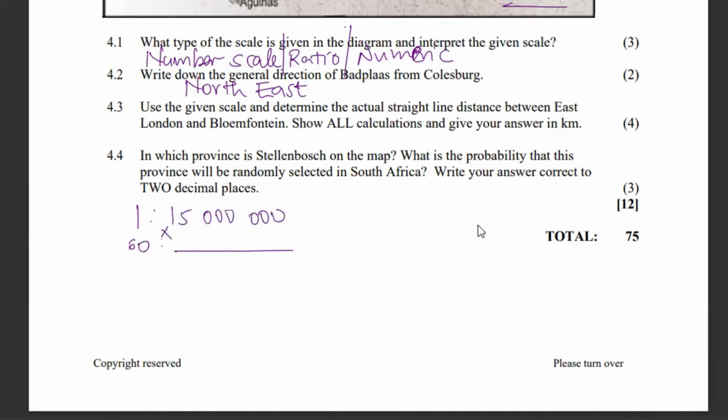So we have 900. Remember, these are millimeters. We want it to become actual, so we divide it by a million, from millimeters to kilometers. Actual distance. So when you divide by a million, you get 900. So here becomes 900. Don't forget to say they are kilometers.